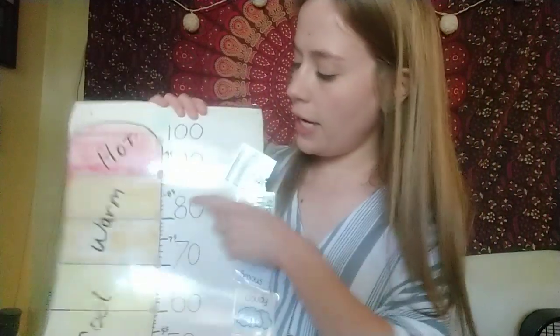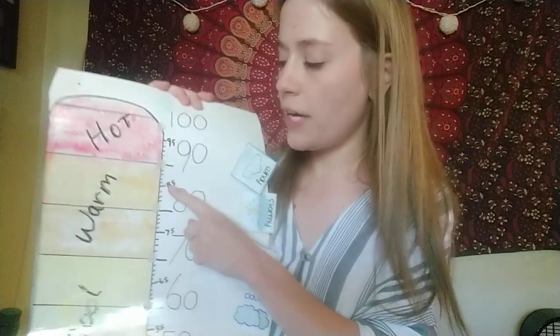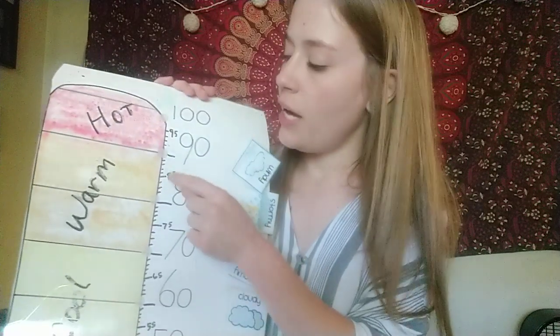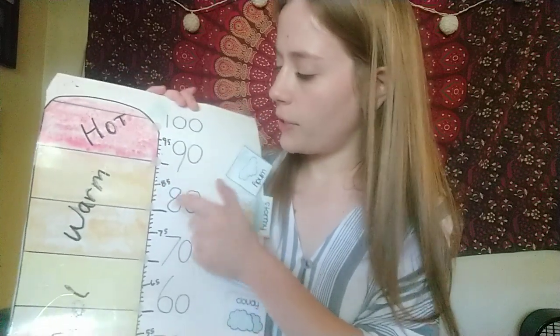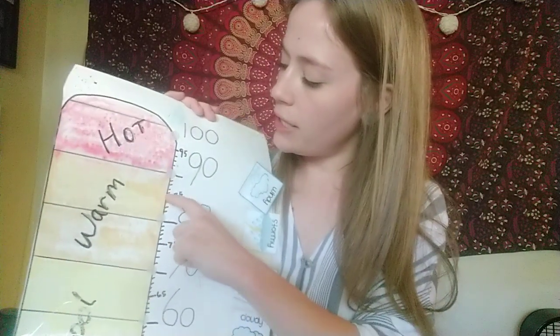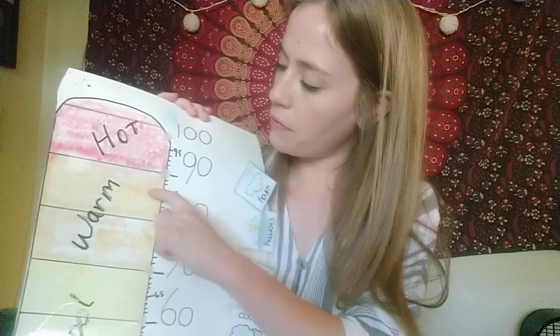So let's check out where that falls on our temperature scale here. So we have 80, 85, and I know that 87 is between 85 and 90. So I'm going to just start at 85 and count up two more. So 86, 87, and we are right here. We're very close to being in the hot temperature range, but we are still in that warm temperature range. So tomorrow will be warm.